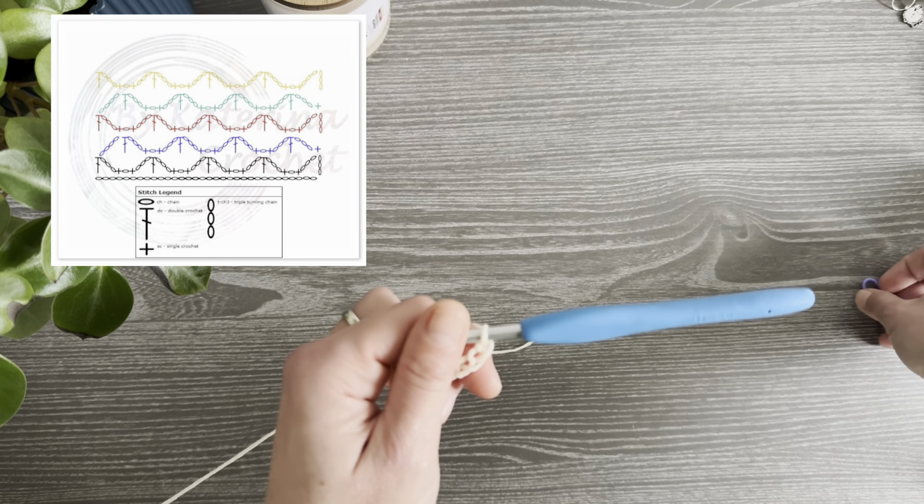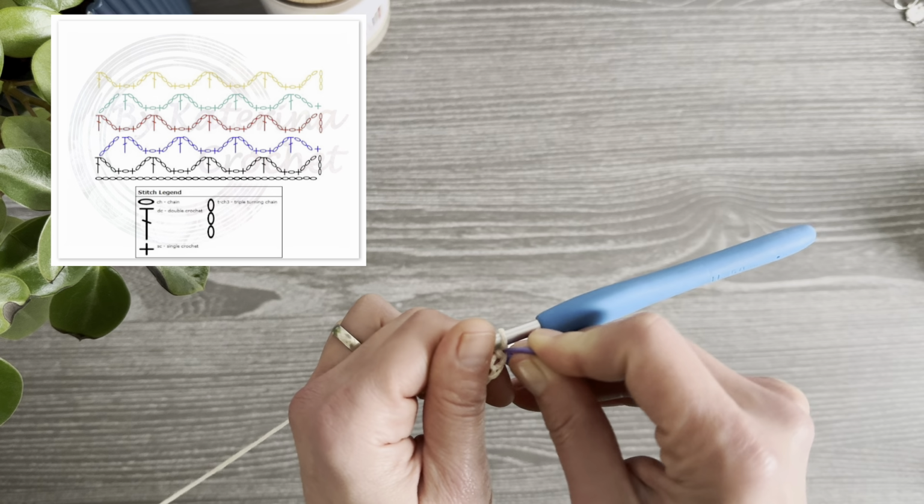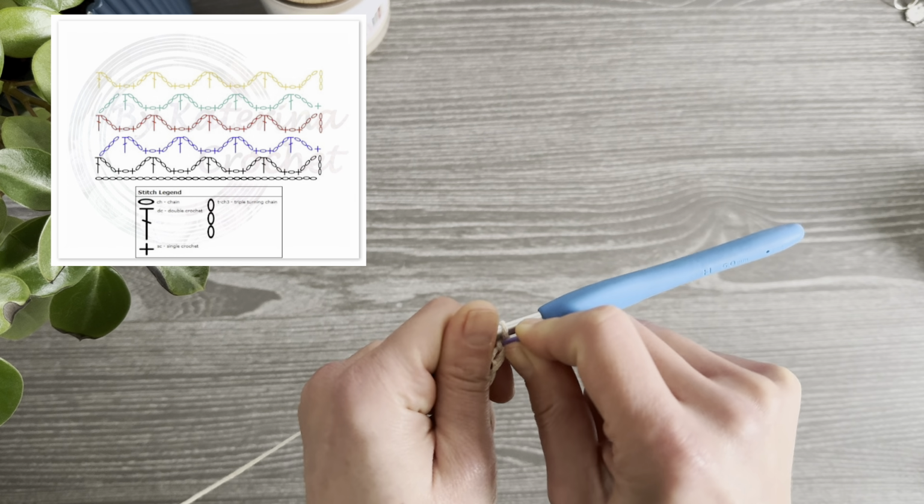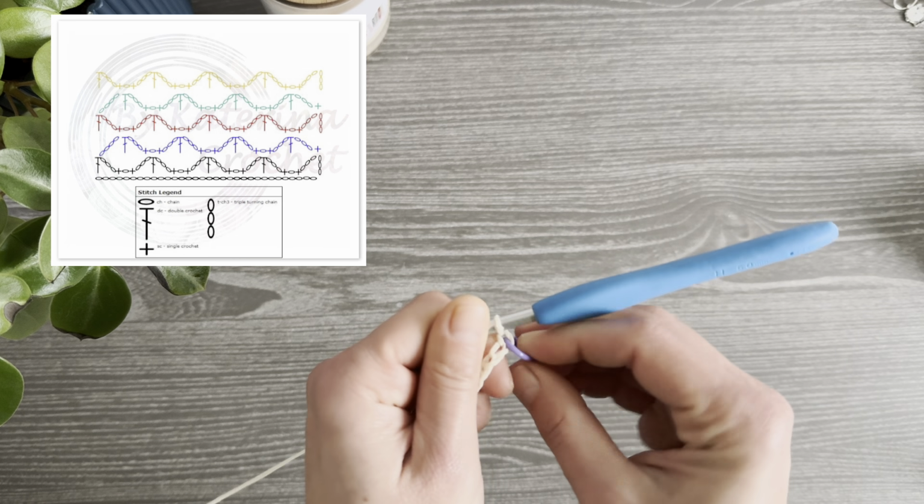And now it will be easier at the beginning to use a stitch marker and mark that first stitch.